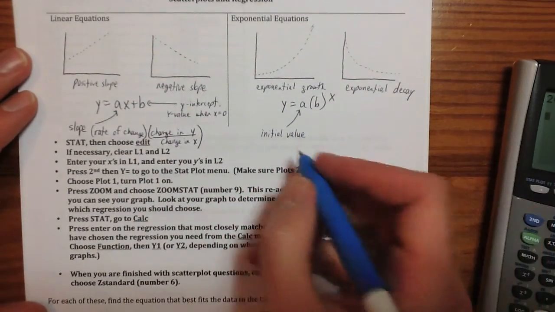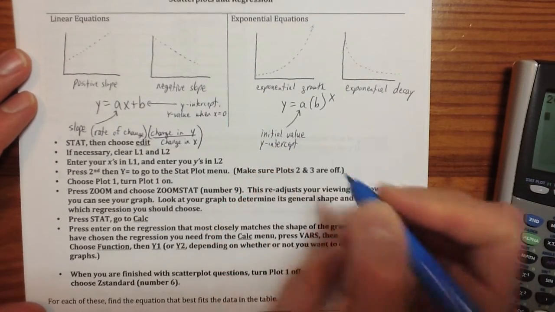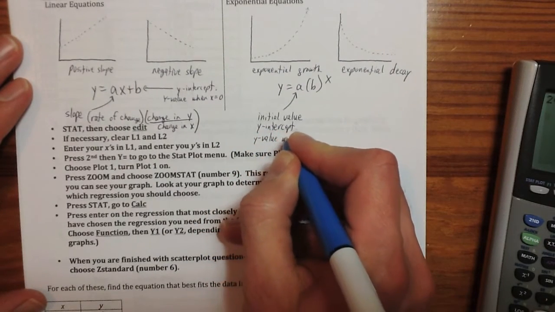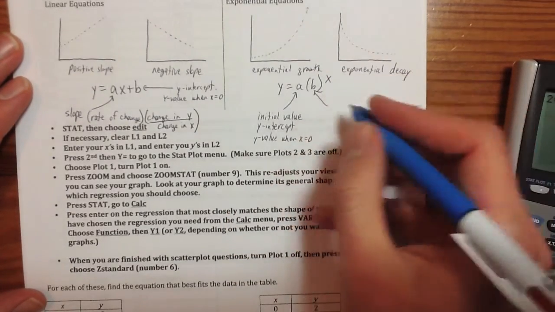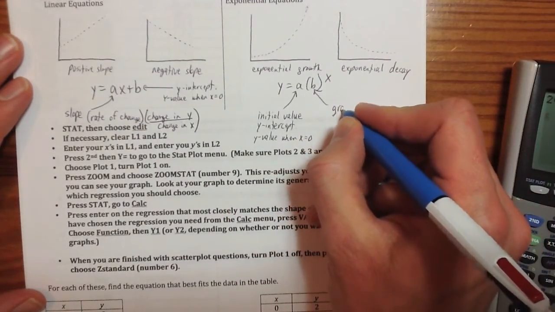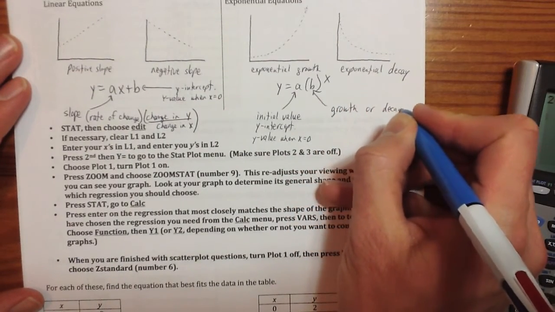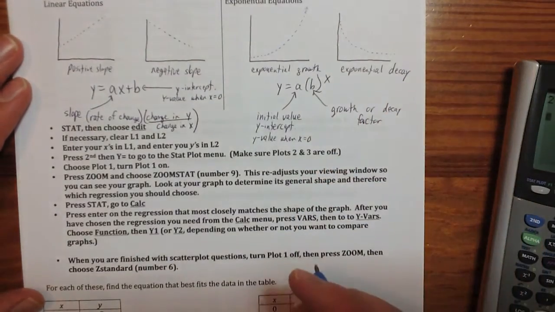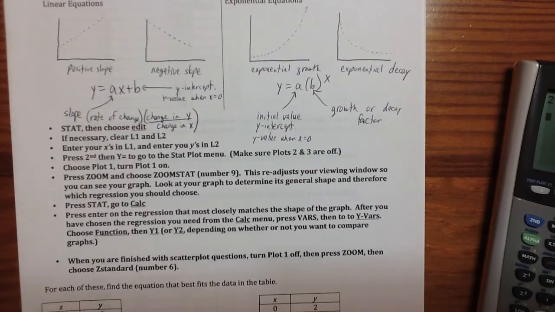Let's reword this a little bit. This is also the y-intercept. And to steal a phrase from over here, this is the y value when x equals 0. What's this? This is the growth or decay factor. This is what I'm multiplying by every time. Or, well, I almost said dividing by, but we can multiply by a fraction. Okay, knowing that, that's going to help us answer some of the questions on the second page.